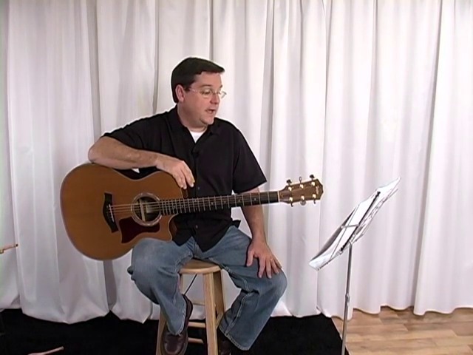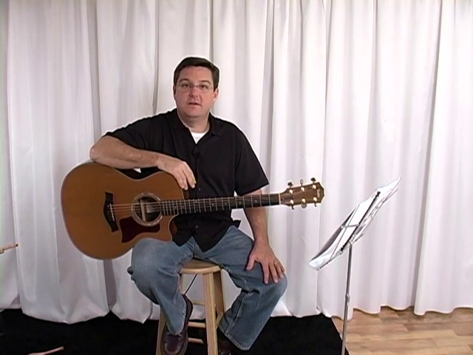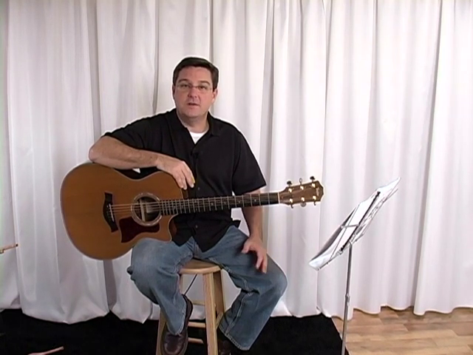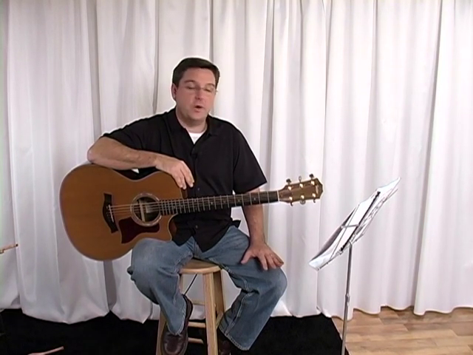Number 3, if D is the 1 chord, then the 4 chord is G. Key of D, Daniel got arrested. D is 1, G is 4. What chord does the 5-7 in any key want to resolve back to?